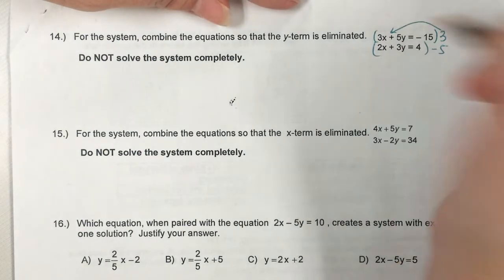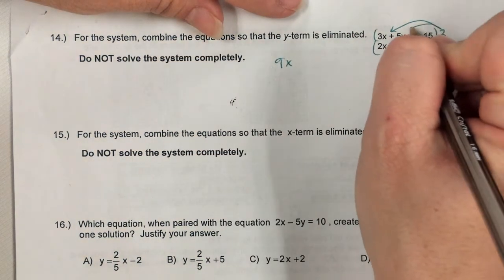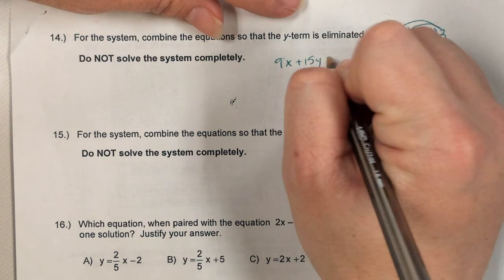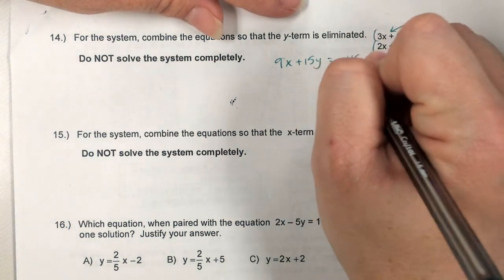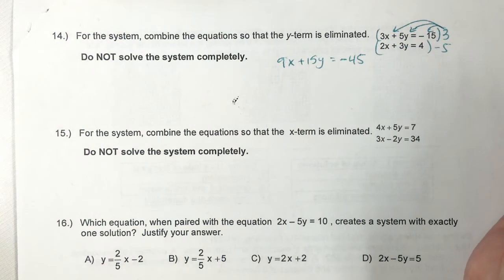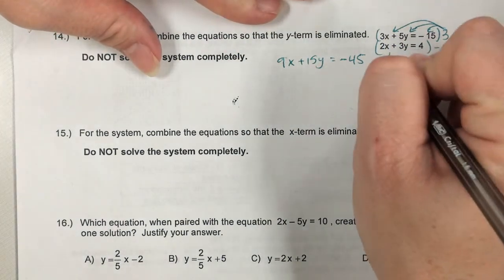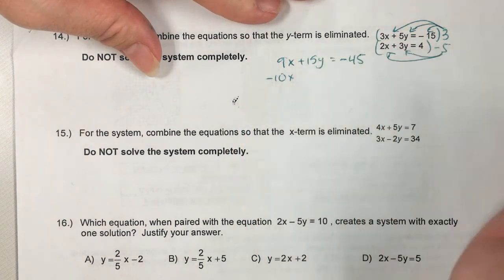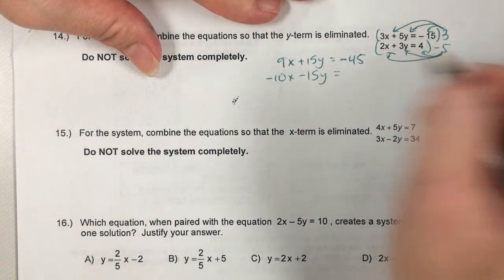So 3 times 3x is 9x. 3 times 5y is 15y. And 3 times negative 15 is negative 45. Negative 5 times 2x is negative 10x. Negative 5 times 3y is negative 15y. And negative 5 times 4 is negative 20.